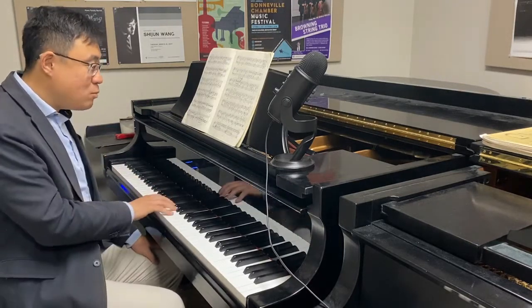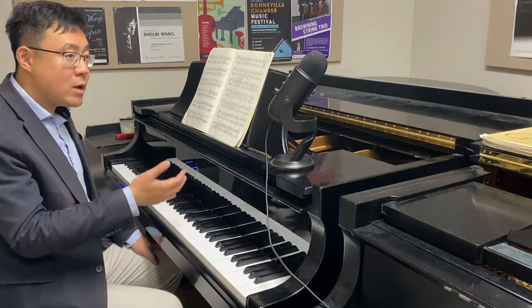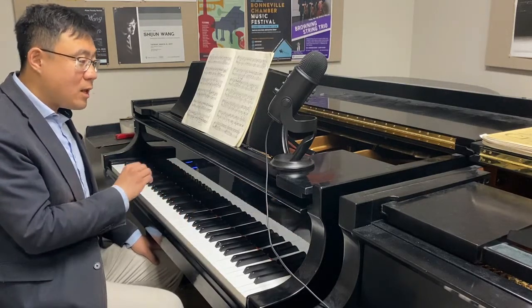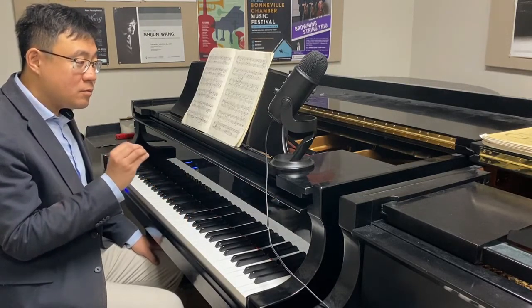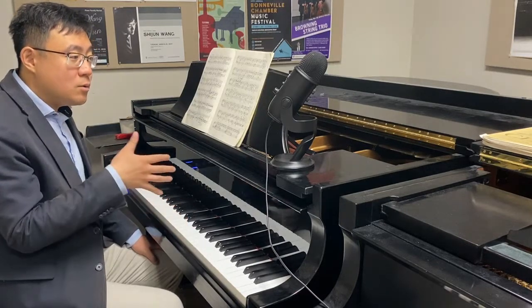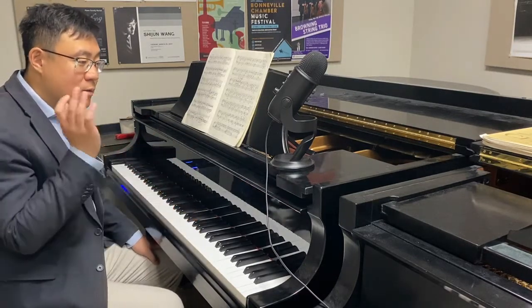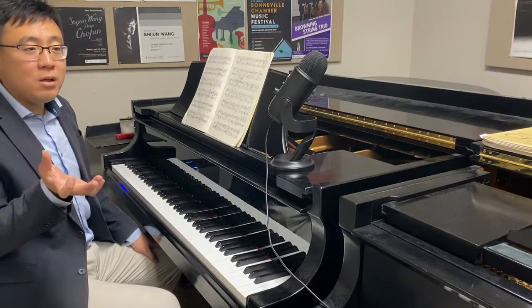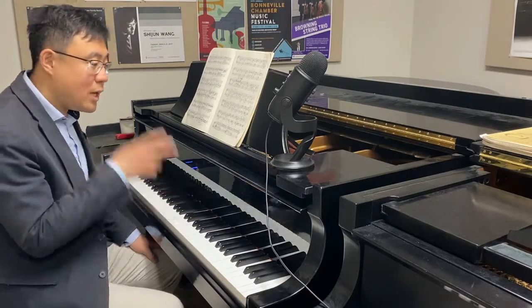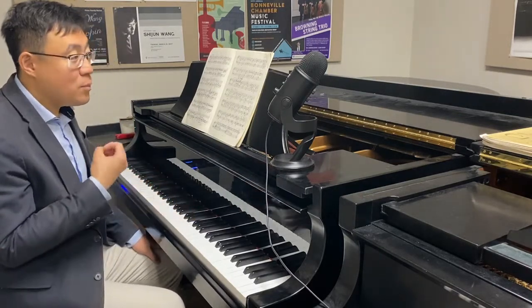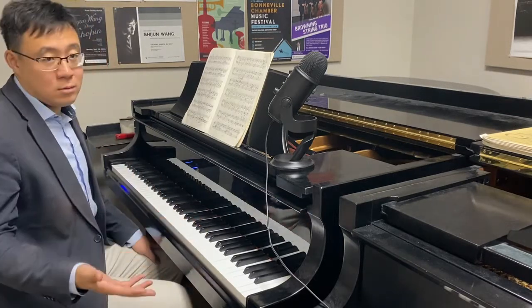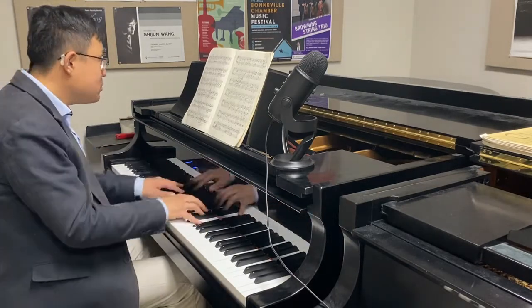Why? Because you have to move quicker to get ready. A lot of hitting is caused by moving so slowly. We all have a sense of rhythm, so if you don't play the note, it's too late. Then you hit. But people who can move faster will be able to push.